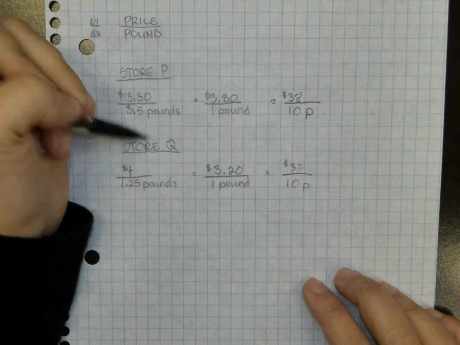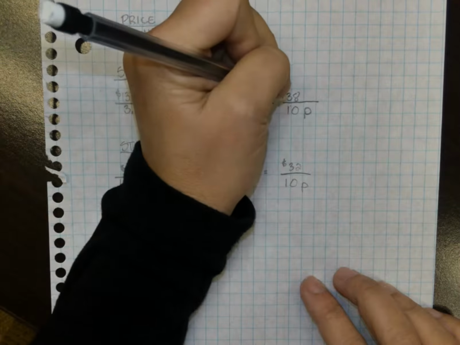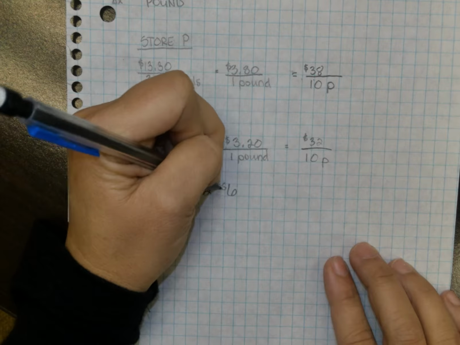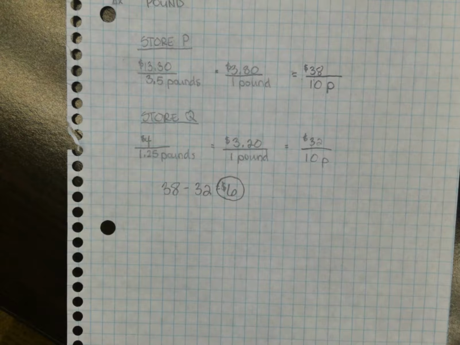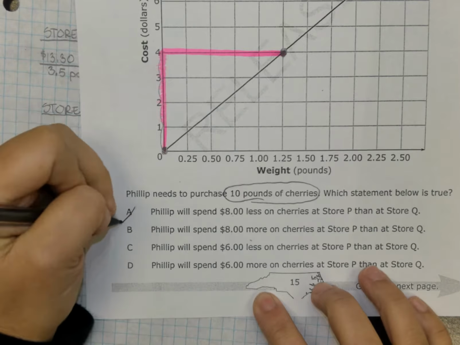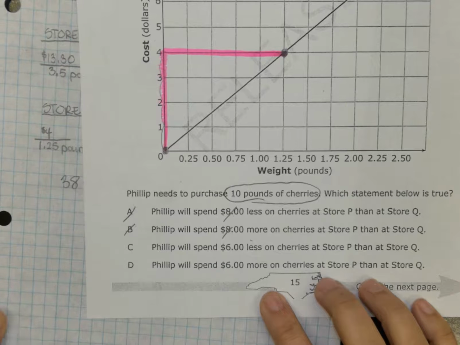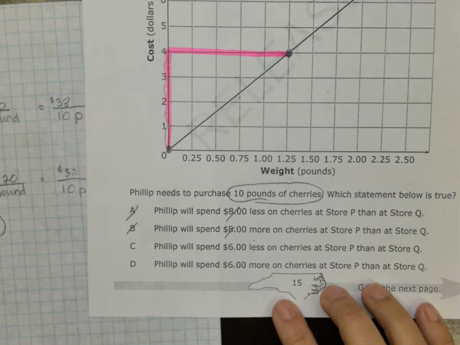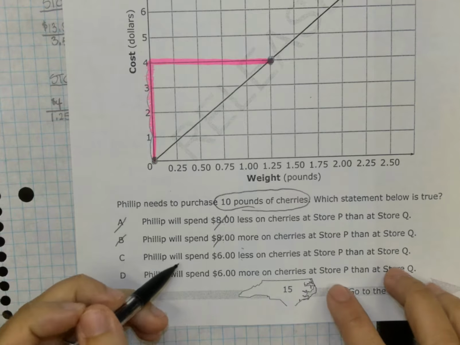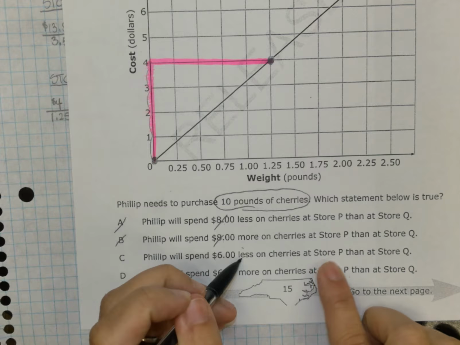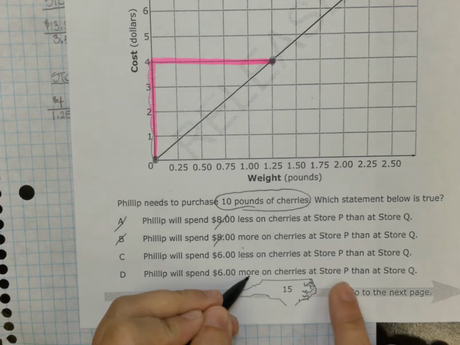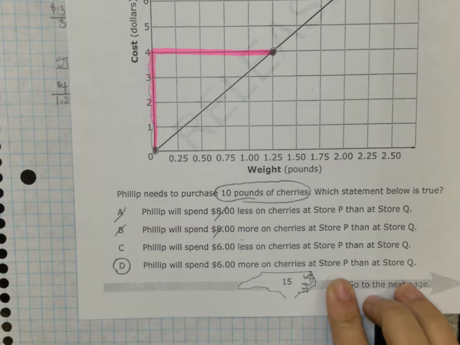Store P is more expensive than store Q by $6, right? Because 38 minus 32 gives me a $6 difference. So I know that my answer choice has to involve a difference of $6. On here, my answer choices, I know that $8 less or $8 more is not an option. The 8 makes it wrong. So now I've got to be careful about which one is right here. Who's more expensive? P is more expensive than Q. And so Philip will spend $6 less on cherries at store P than Q? No, because P is more expensive. So Philip will spend $6 more on cherries at store P than on Q. Your answer is D. All right.